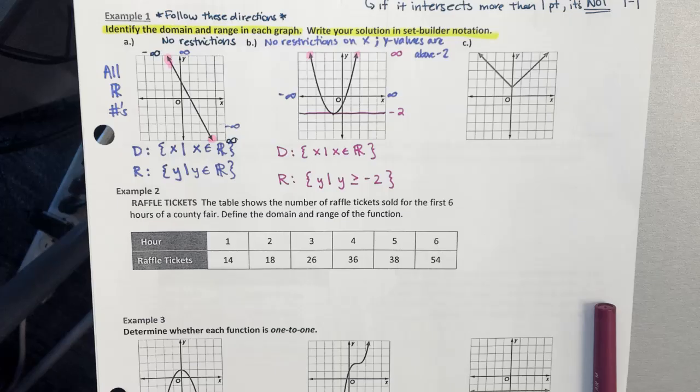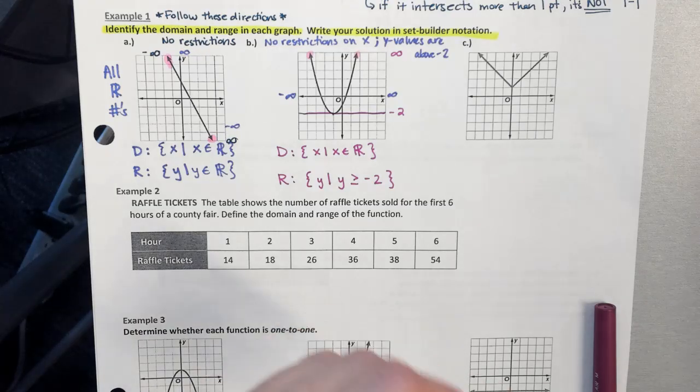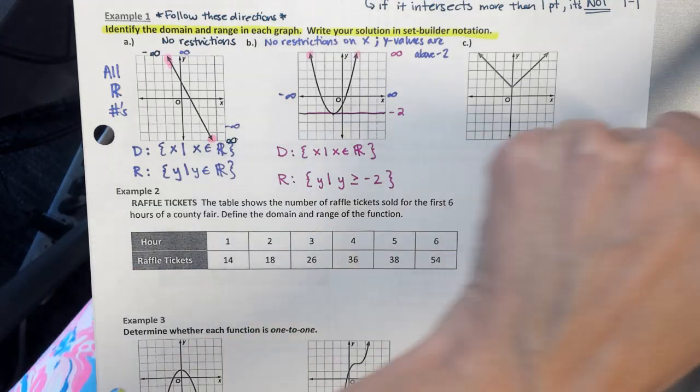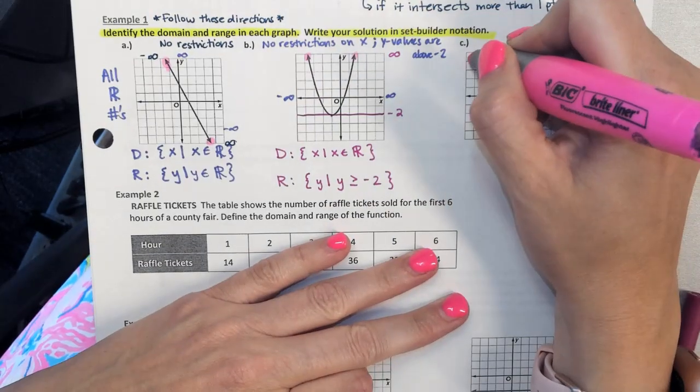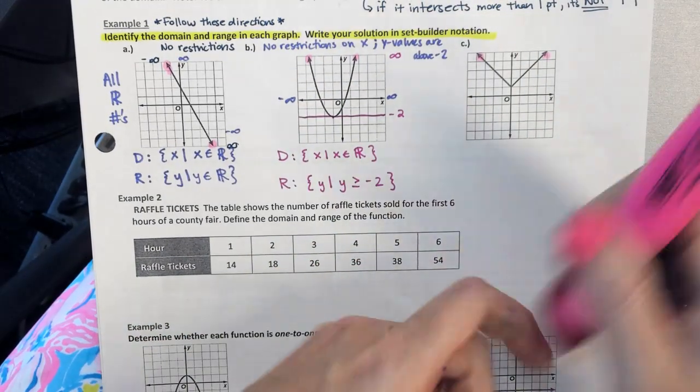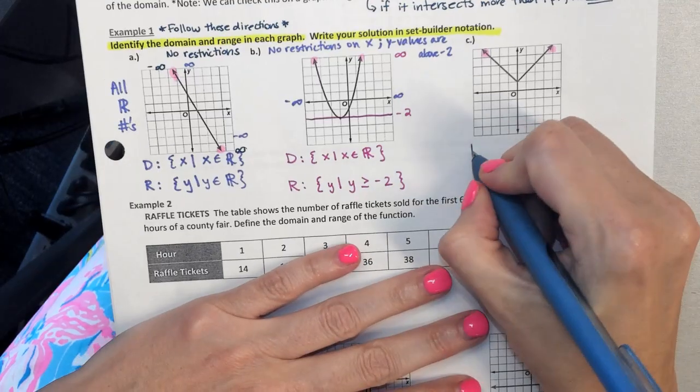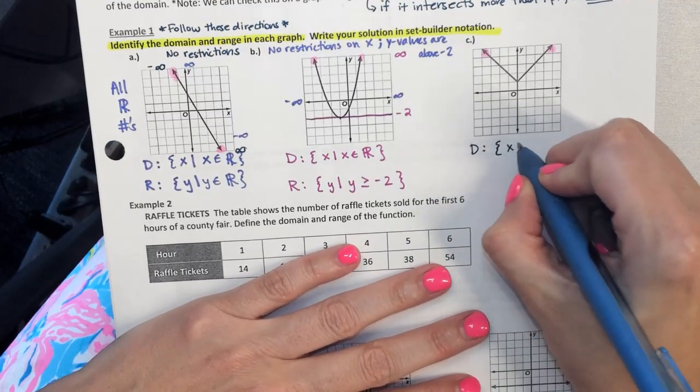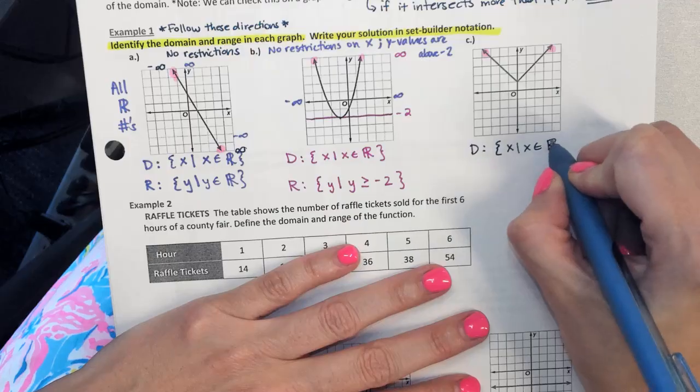All right, so what did we get for the domain for C? Were we able to do that? I see lots of you have it. What did you guys put? Oh, real numbers. Yes, yes, yes. Okay, so there's no restrictions for the x's, right? You have those arrows in both directions. Okay, so your domain is x such that x is an element in the real number set.